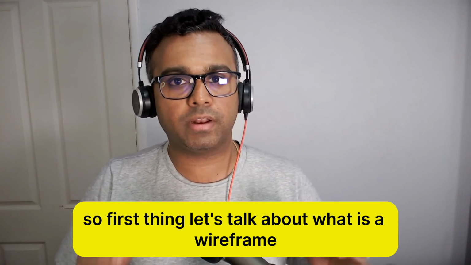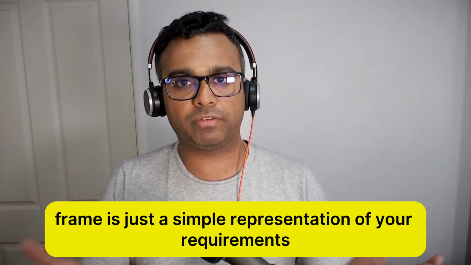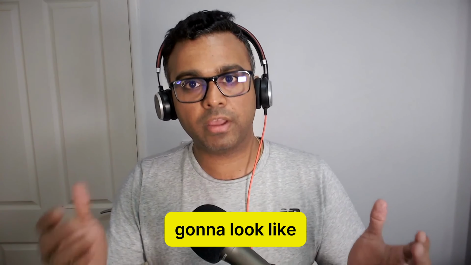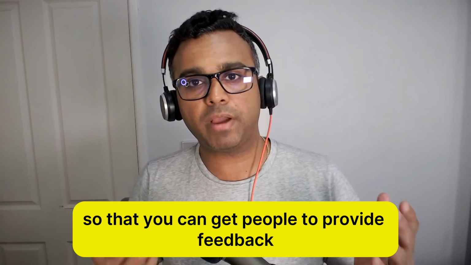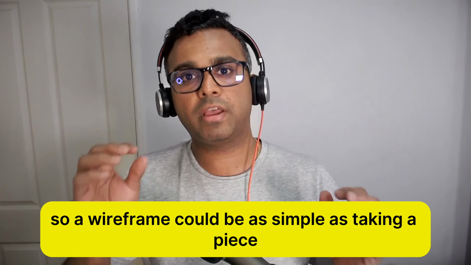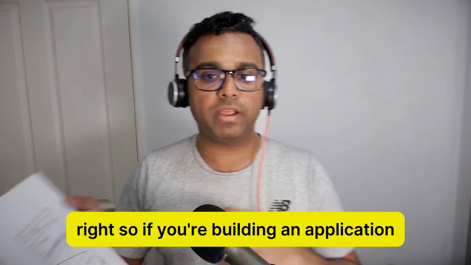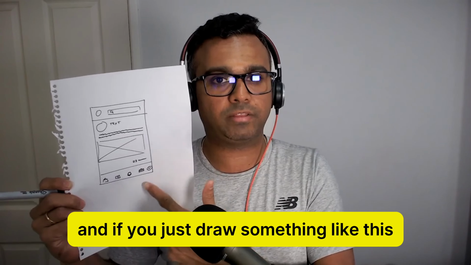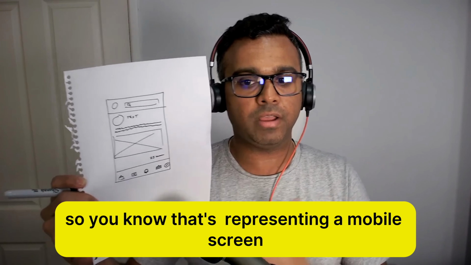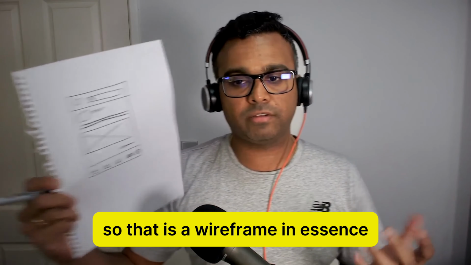So, first thing, let's talk about what is a wireframe. A wireframe is just a simple representation of your requirements or a simple representation of what the solution is going to look like so that you can get people to provide feedback and gain more clarity on what you're thinking. A wireframe could be as simple as taking a piece of paper and sketching something on it, right? If you're building an application and you just draw something like this on a piece of paper, that is a wireframe. That's representing a mobile screen with a few buttons at the bottom and a video in the middle. So that is a wireframe in essence.